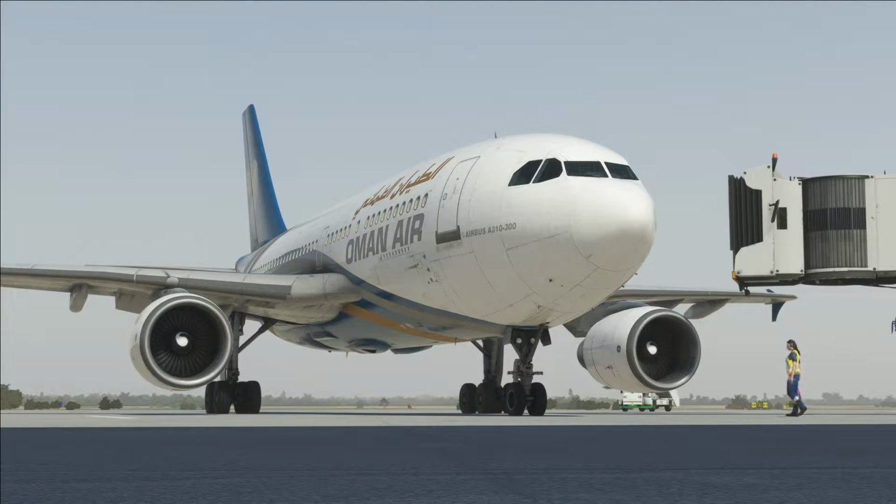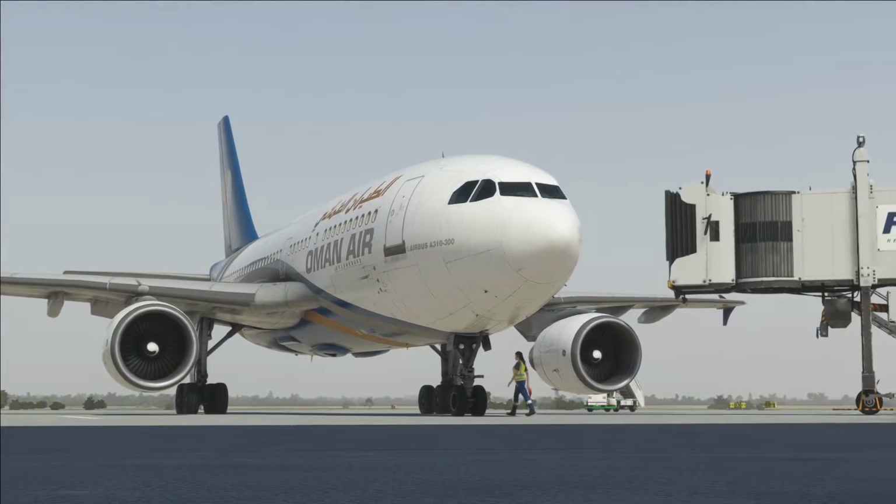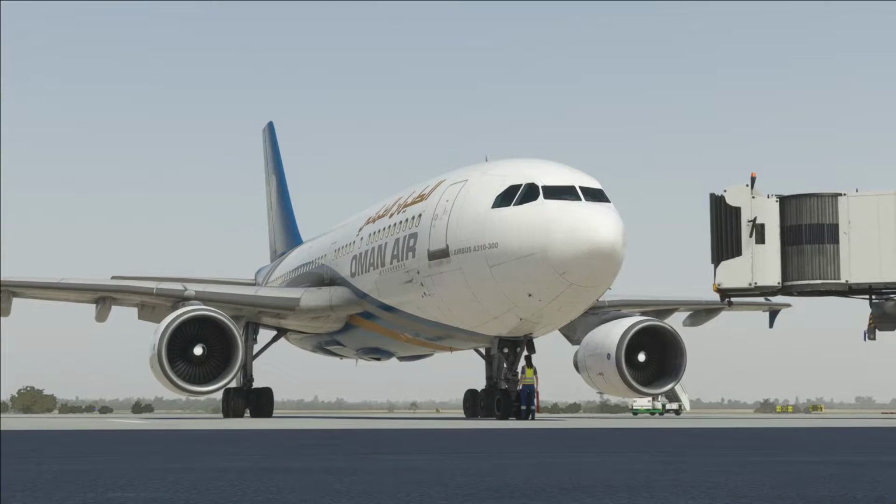The aircraft just looks so big, doesn't it? It just looks really nice. It's a great aircraft for the 40th anniversary.